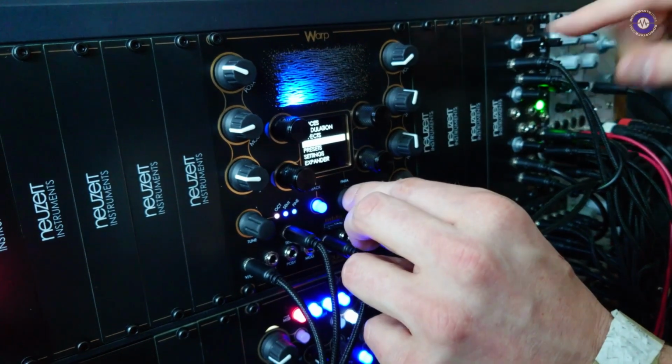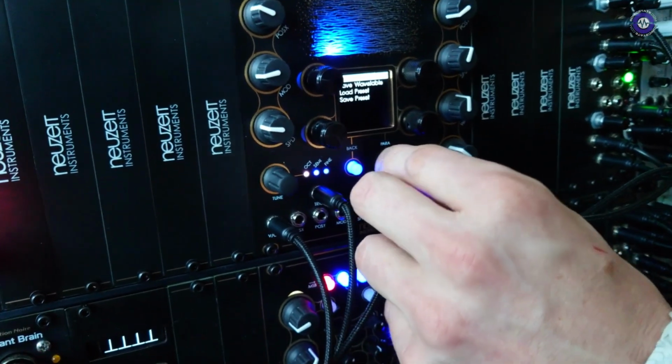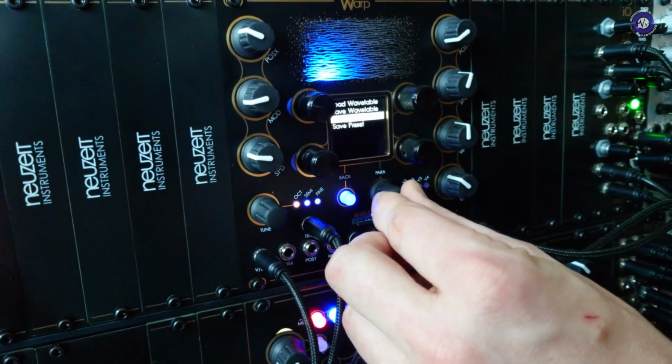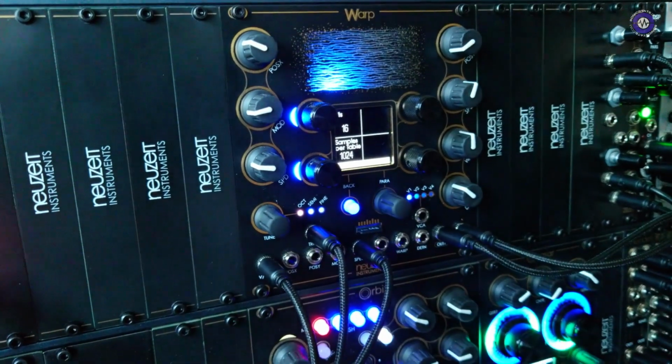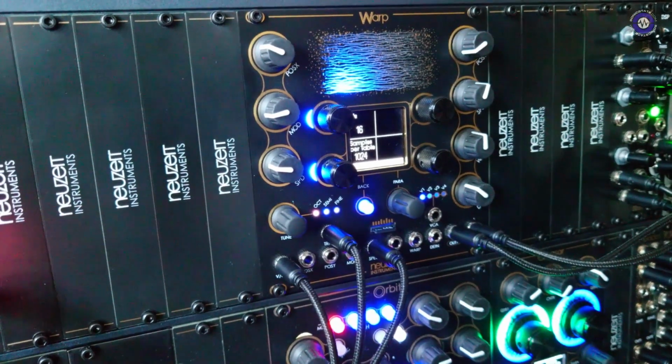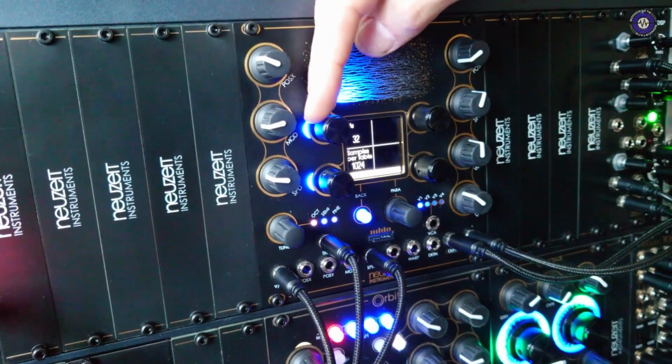I can also export the whole XY grid as a wavetable for another synthesizer. Every wavetable synthesizer requires a different format, so I can set it between 16, 24, and 32 bits.